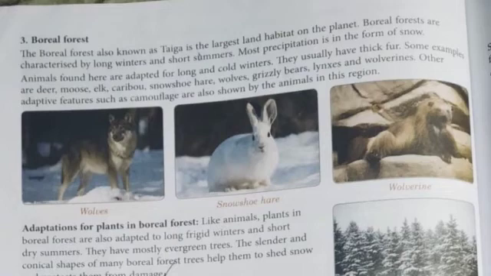Animals found here are adapted for long and cold winter. It is very cold here. They usually have thick fur. Naturally, they have thick fur to protect themselves from the cold. Some examples are deer, moose, elk, caribou, snowshoe hare. Hare means rabbit, wild rabbit is called hare.